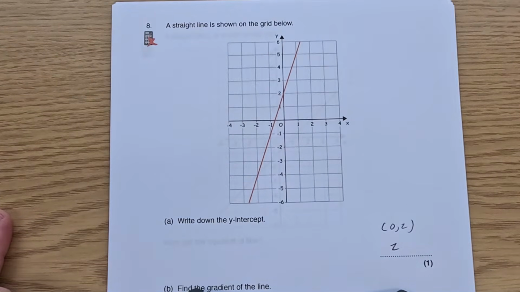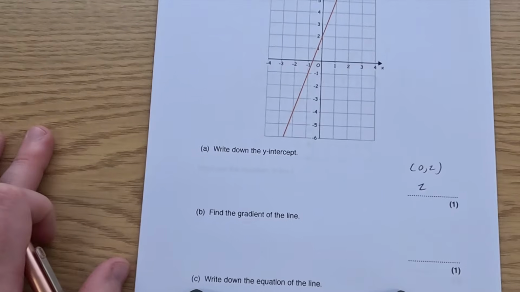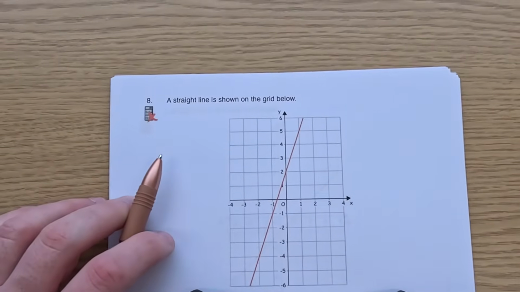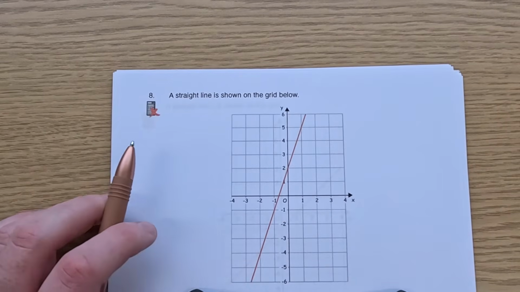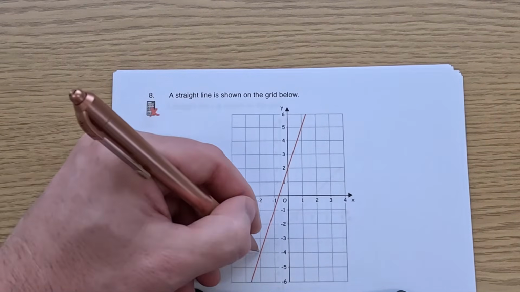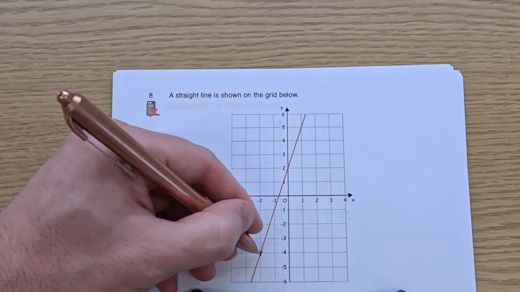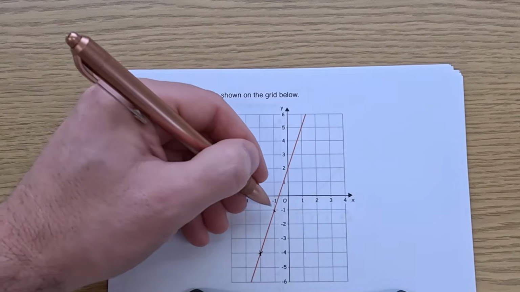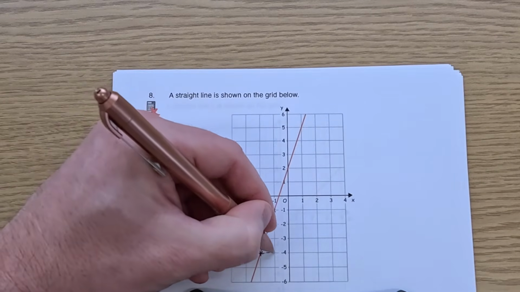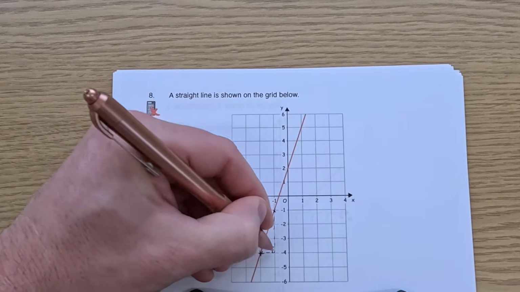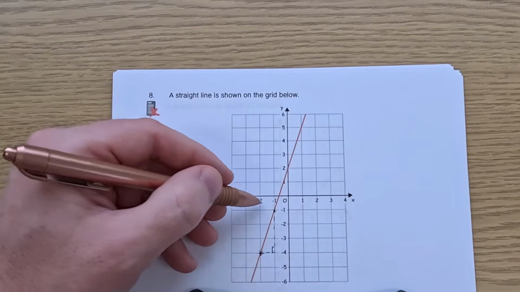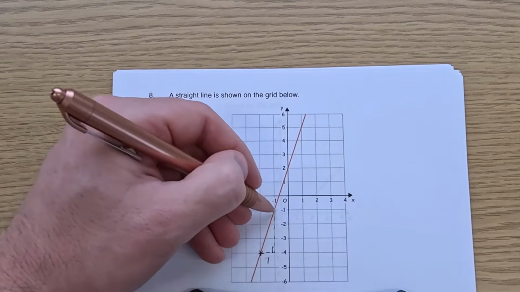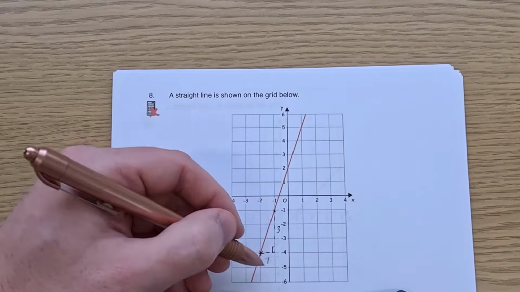Okay, and then part B says find the gradient of the line. To find the gradient of a line, I choose 2 points that are on the line. So I'm going to choose the point -2, -4, and the point -1, -1. If I make a little right angle triangle there, the run, how many units we're going across, would be 1. And the rise, we're going up 1, 2, 3. So the rise is 3 and the run is 1.